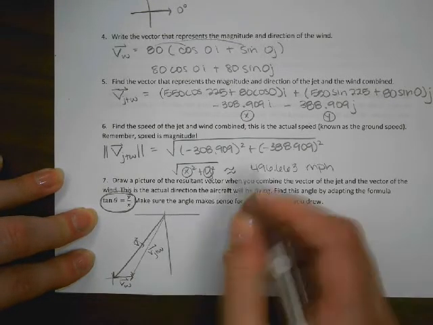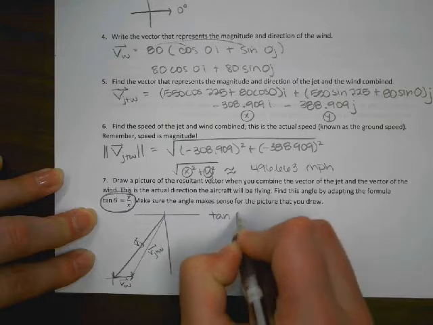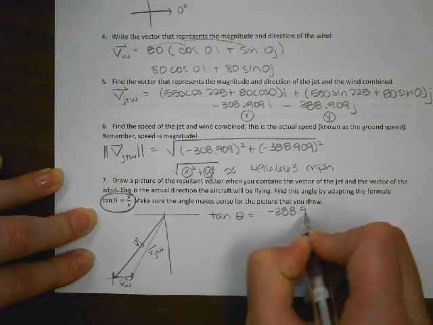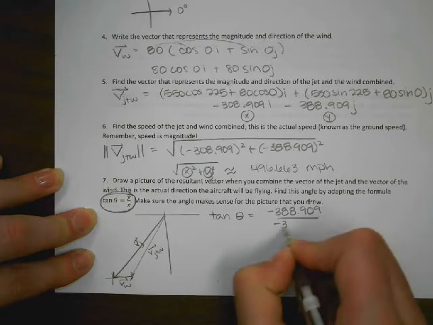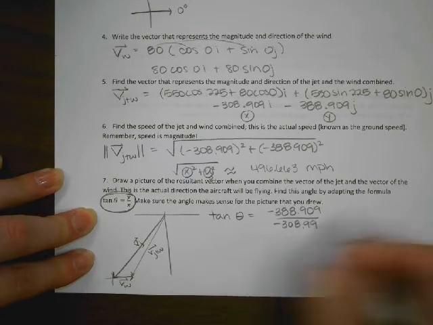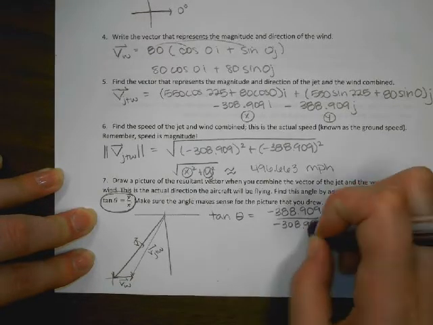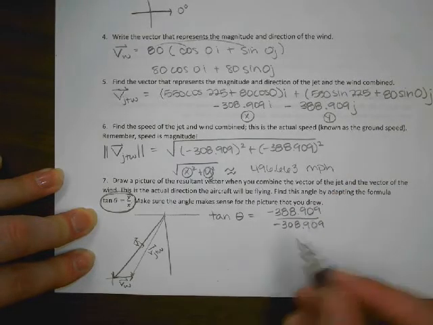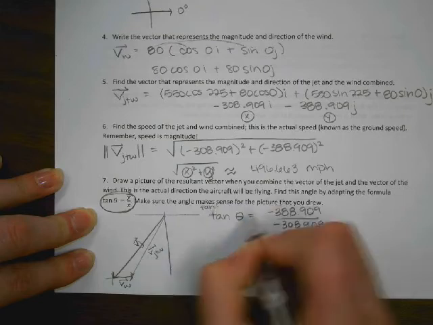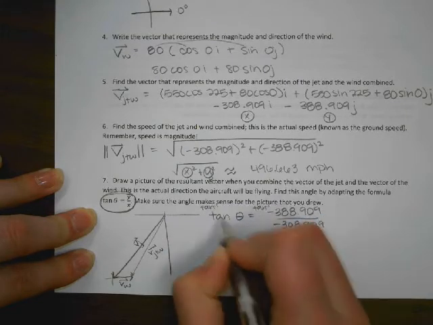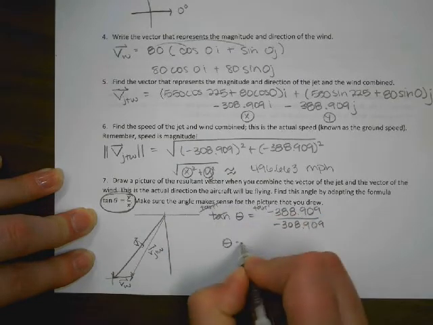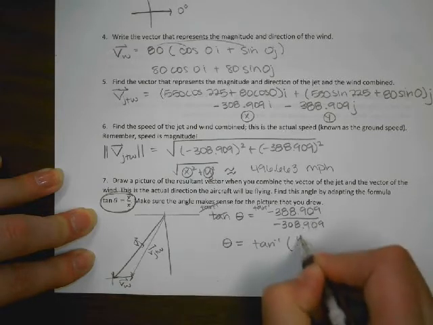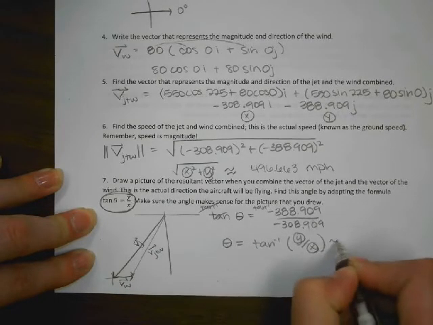So we're going to say tan theta equals y divided by x, and if I want to solve for theta, then I just need to do tan inverse of each side. So we know that tan inverse of y divided by x is going to give us our answer.